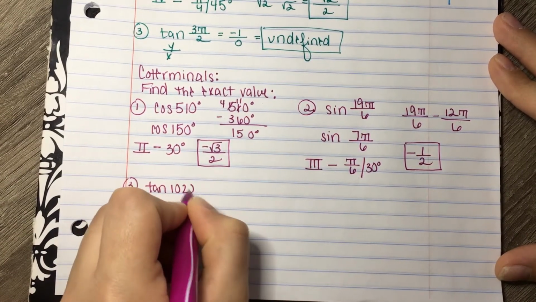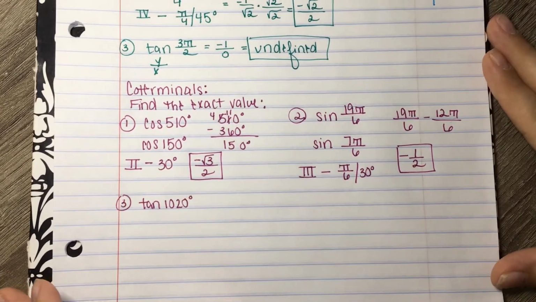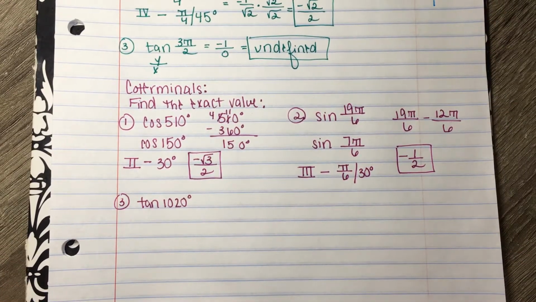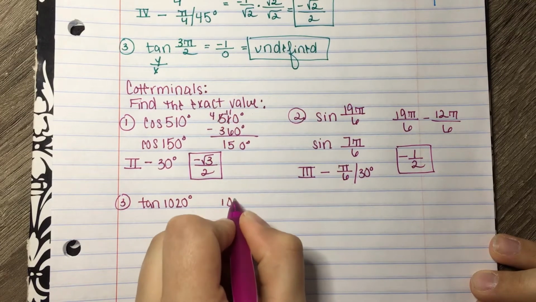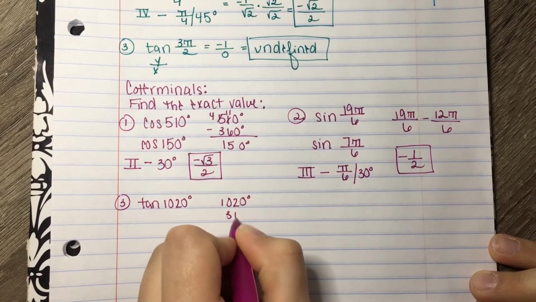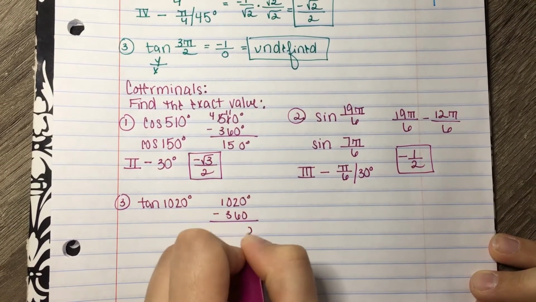Tangent of 1020 degrees. Whoa, that's a big number. You can definitely tell that that's greater than 360. So let's get started here by subtracting a revolution. You can definitely use a calculator here.